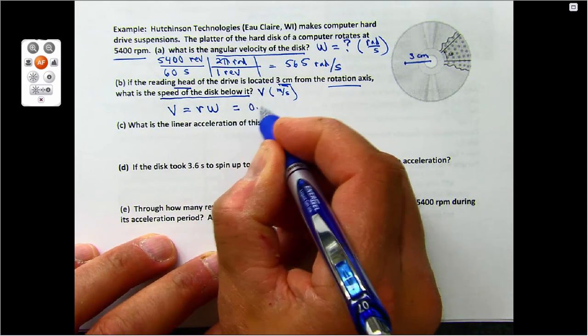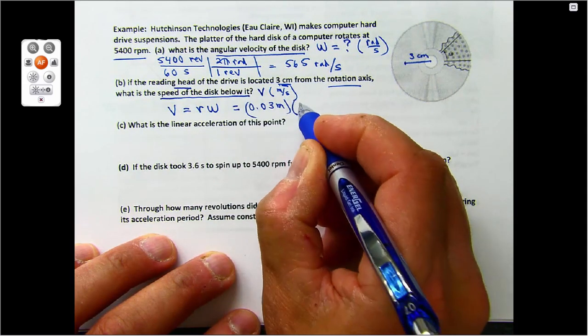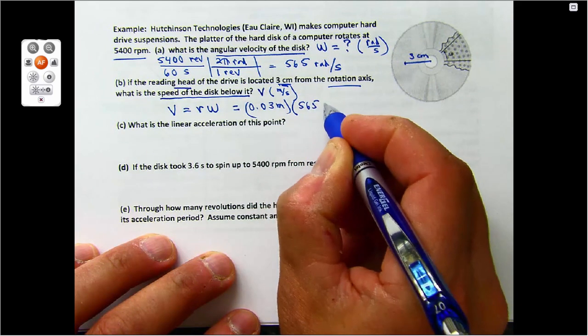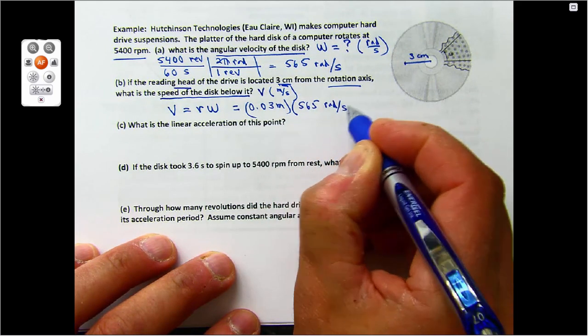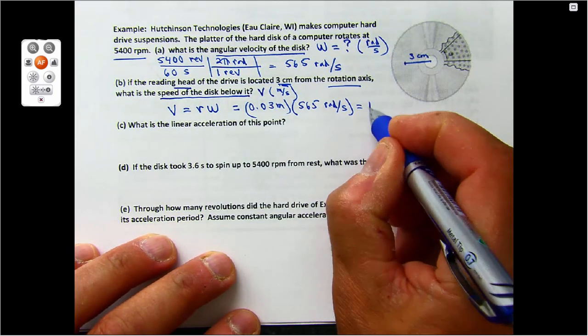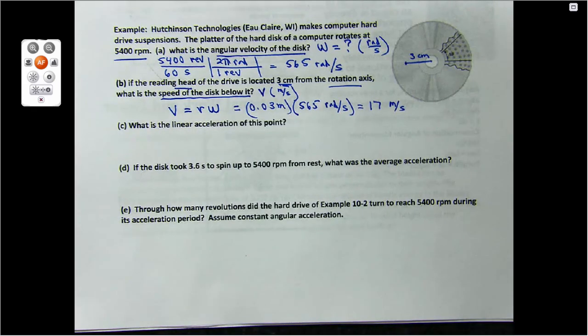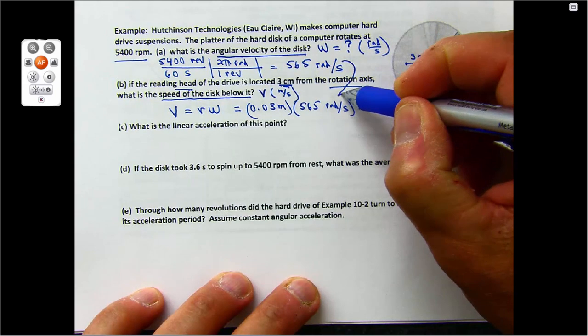So we're going to use 0.03 meters, 565 radians per second. This is going to be about 17. Right, this is what we just calculated up above.